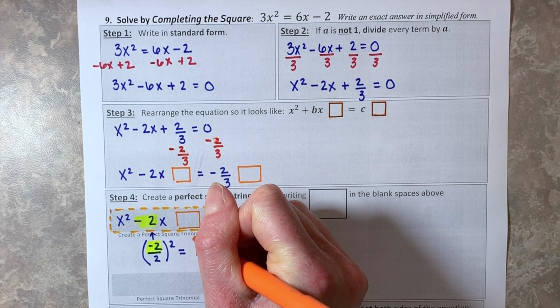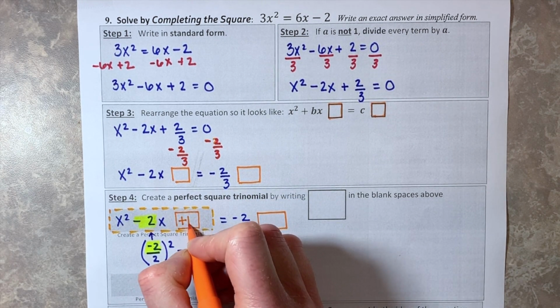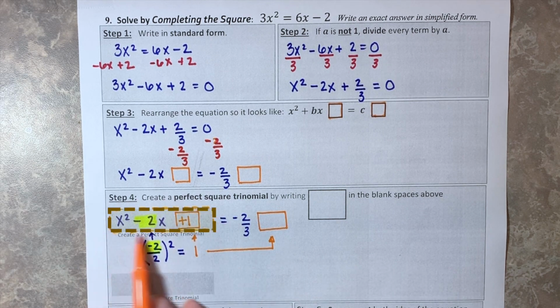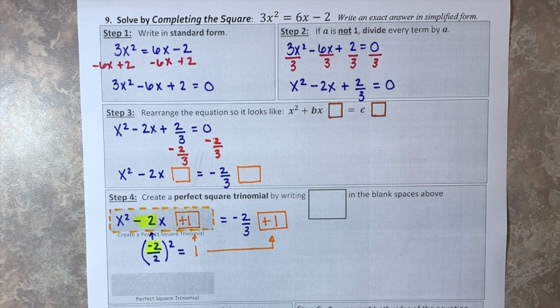This is what we're going to insert into these two boxes. So we're going to put a +1 here in order to create our perfect square trinomial. This is a perfect square trinomial because this number divided by 2 and squared gives us our constant. And then if we add 1 to the left side, we have to also add 1 to the right side. Now let's just simplify this on the next line.